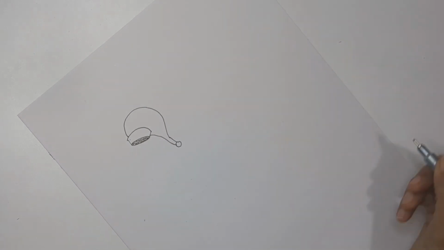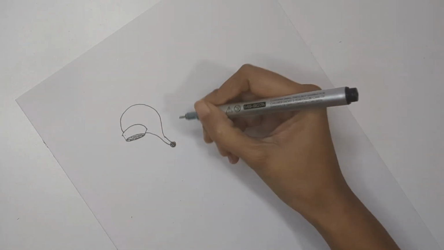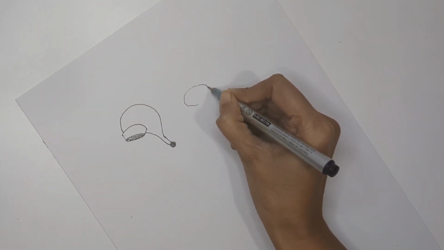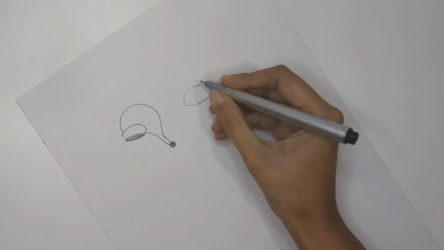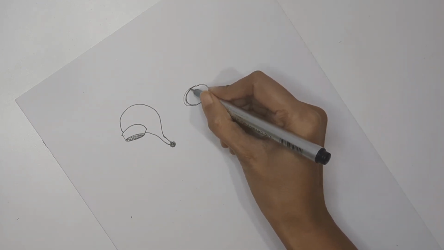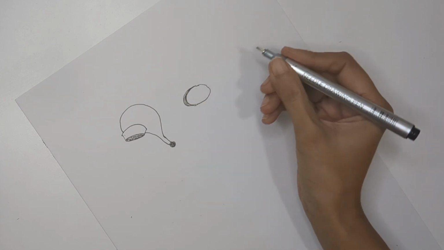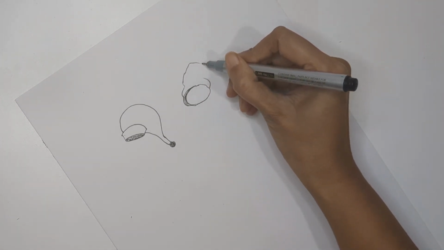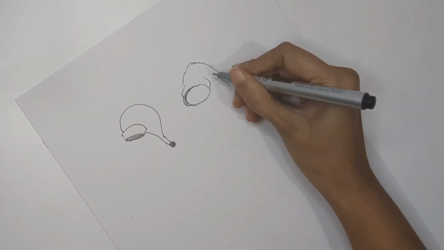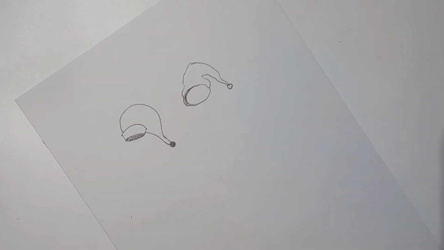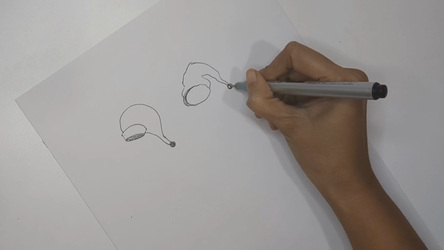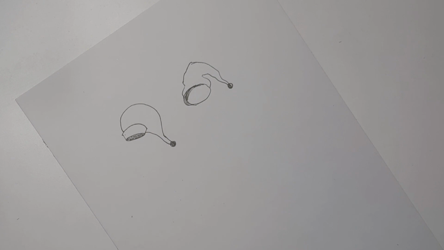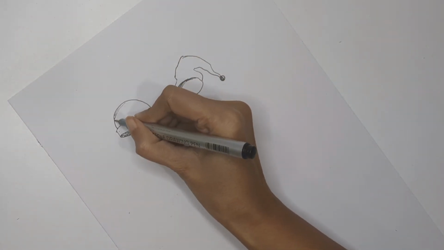I have one more version for this hat. You need to create a round kind of shape, more towards an oval only, and then start creating the hat structure. This time it is on a wavy kind of pattern, and then just end with one pointed end like this. And this is also fine, right? Both are fine. I think I like the second one better, but the first one is easier to draw. And then you can do some hatching to give some extra shading to the hat area.